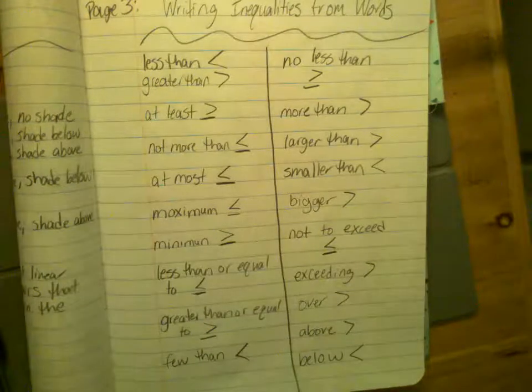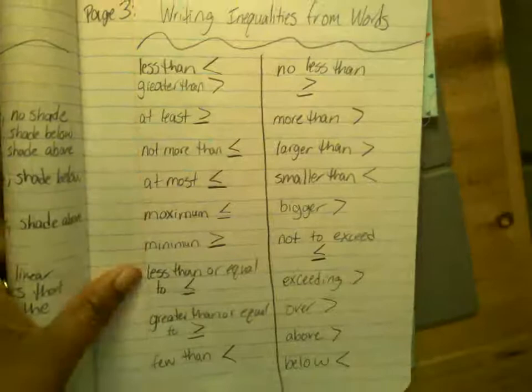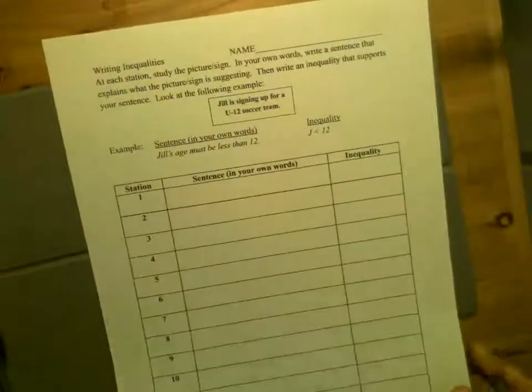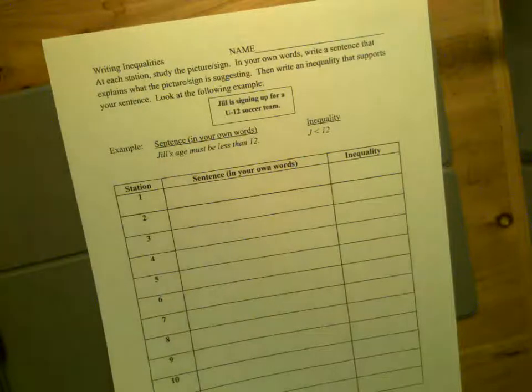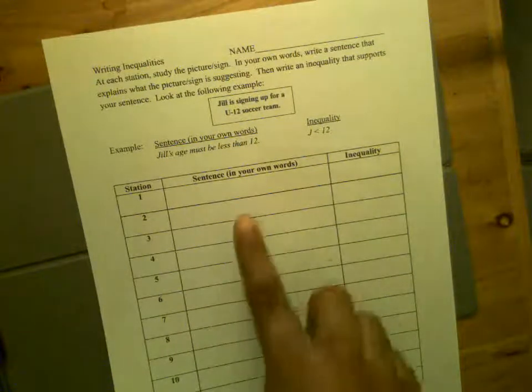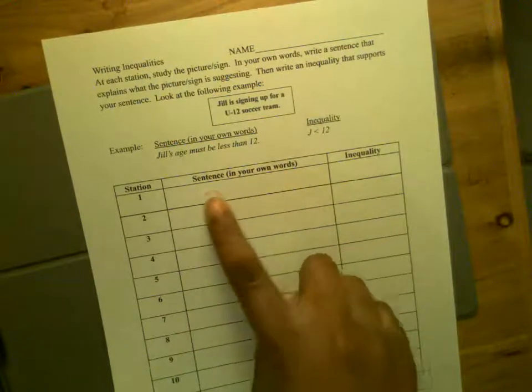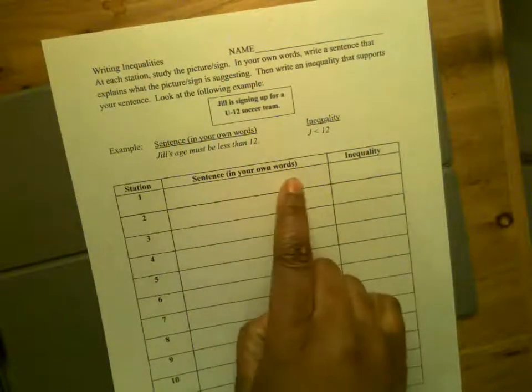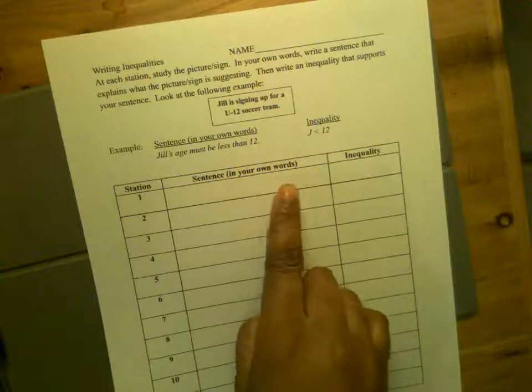All right, so you're gonna open up your guided practice problems, and they look just like this. And these are the directions as to how to do this. I'm going to show you a picture, and in your own words, right here it says in your own words, you're going to write a sentence from that picture, the inequality in words.